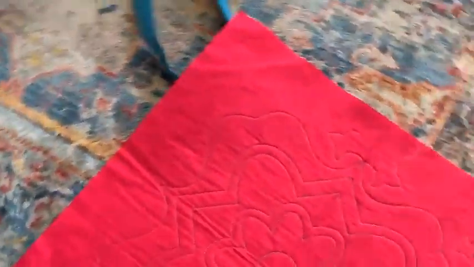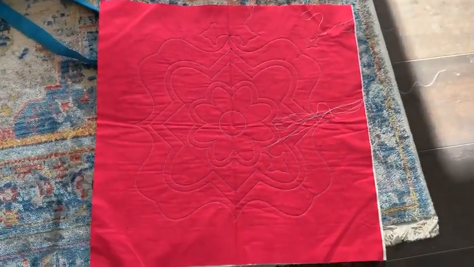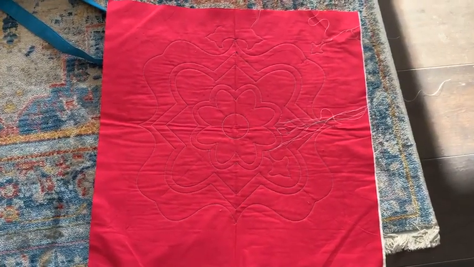I think we'll get a better view. Oh yeah, that's much better. A little bit more shadow on it, right? So that is the finished project right there.